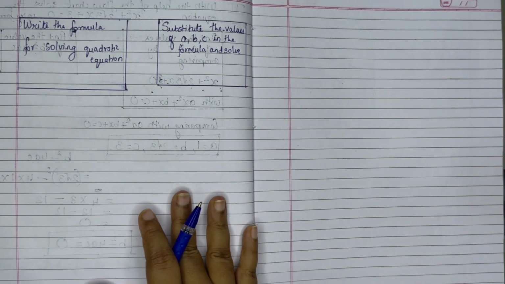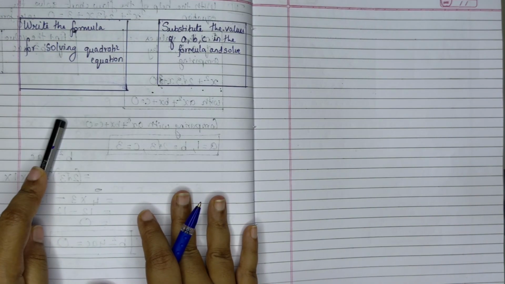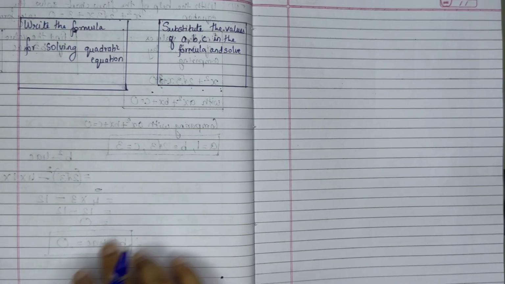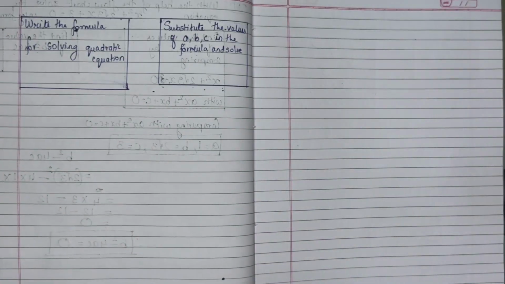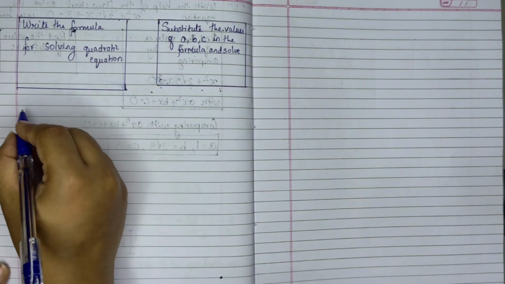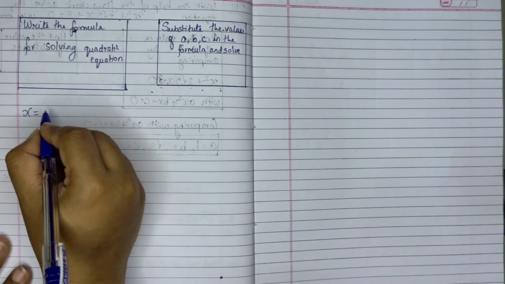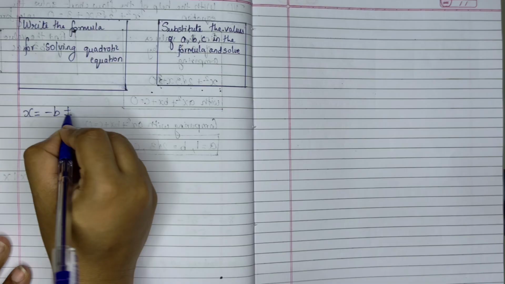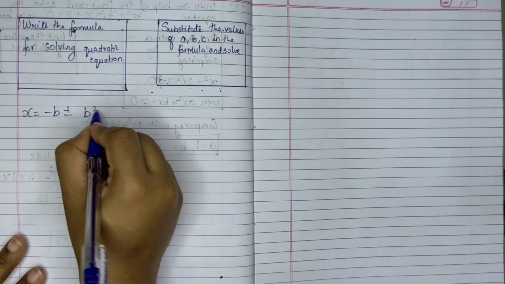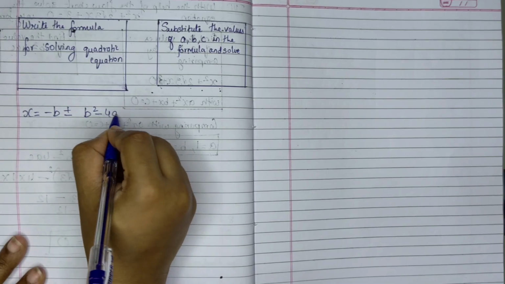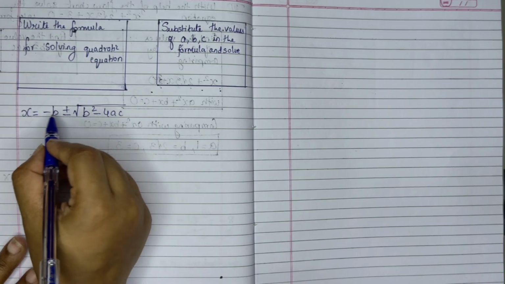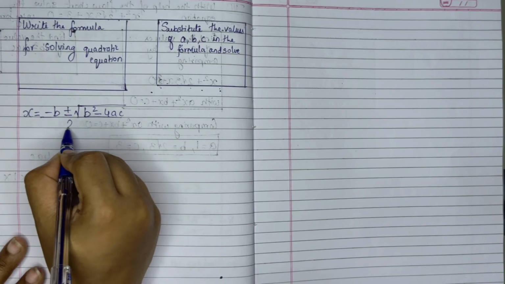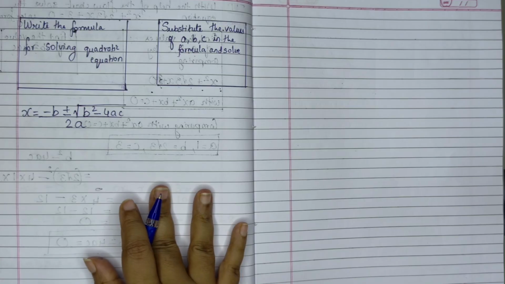Write the formula for solving quadratic equation. Now here we only have to write the formula. We know the formula. What is the formula? Now here what is the variable given? X. Okay, so we will write x is equal to, what is the formula? X is equal to minus b plus minus square root of b square minus 4ac upon 2a. Okay, so this is the formula.